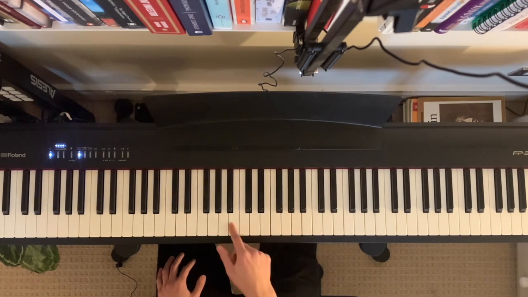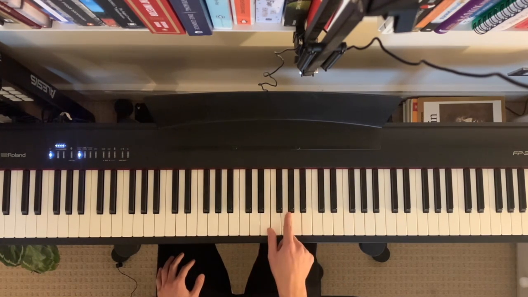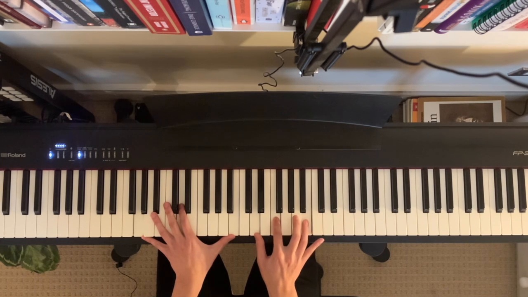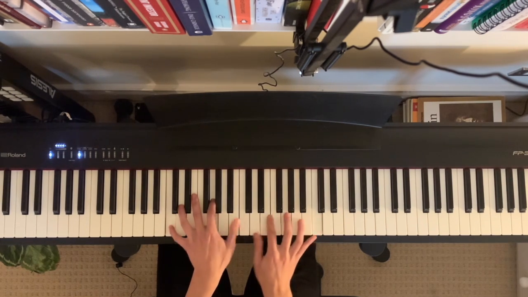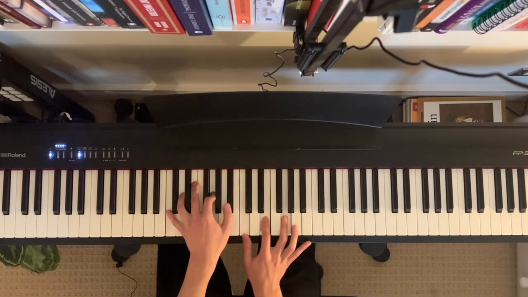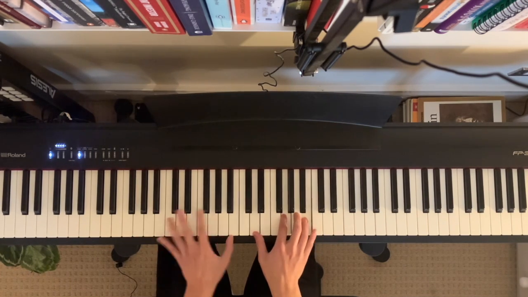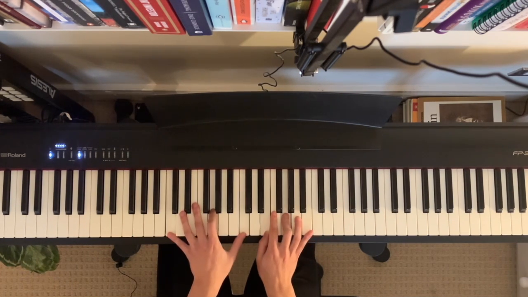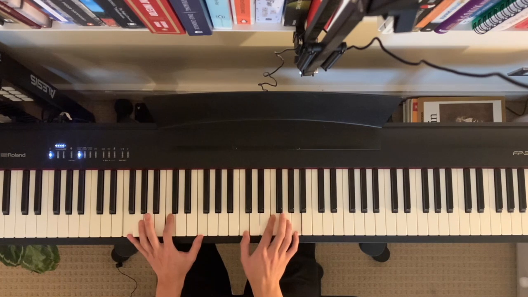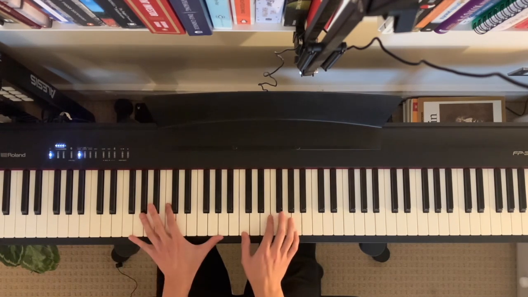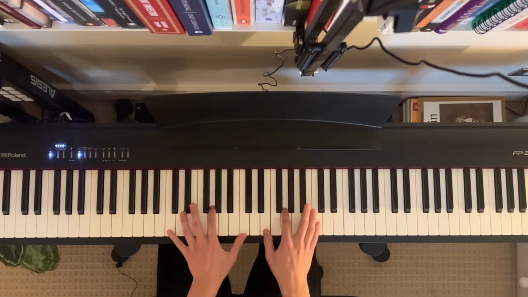Now you'll notice I'm not using diatonic notes there. This is what we call chromatic notes, so notes that don't belong in the scale. So I've gone. What's the point of the B flat here? Do I really need it? Well, if we look what chord comes next, we've got an F major chord.